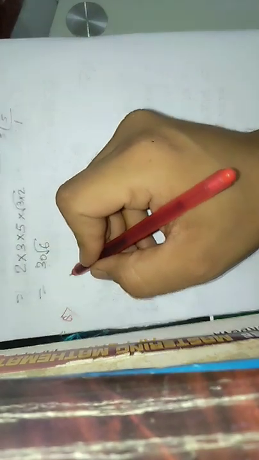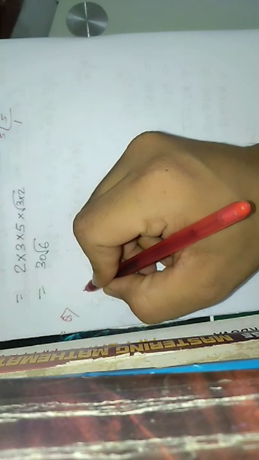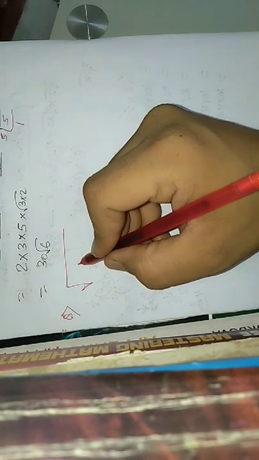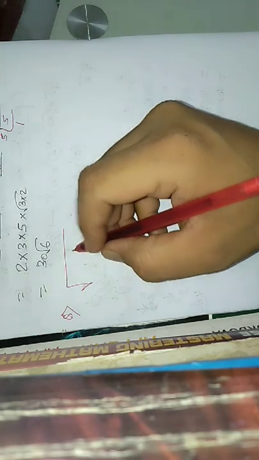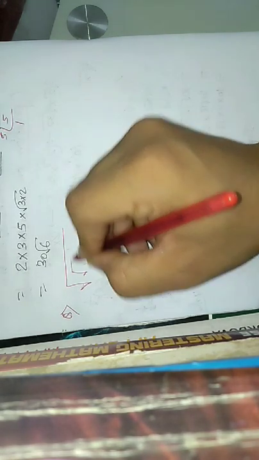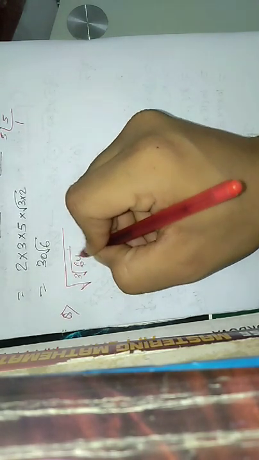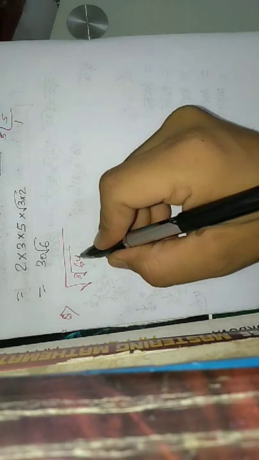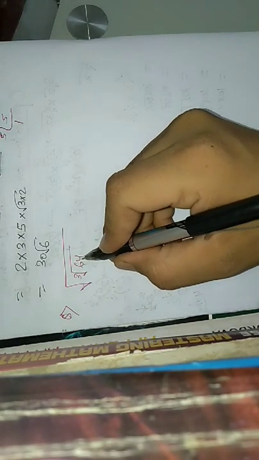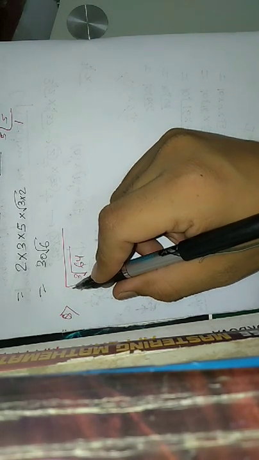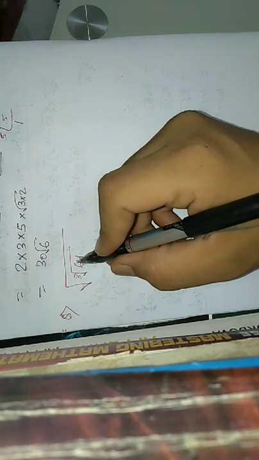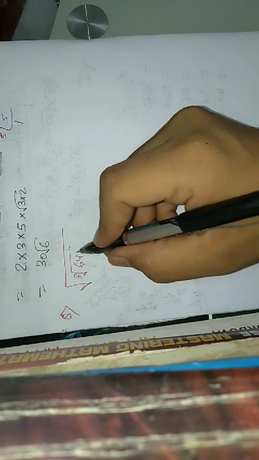There is one more question, which is the square root of the cube root of 64. It's a complicated one, but I'm doing it to make your concepts clear. So we need to simplify from inside to outside.